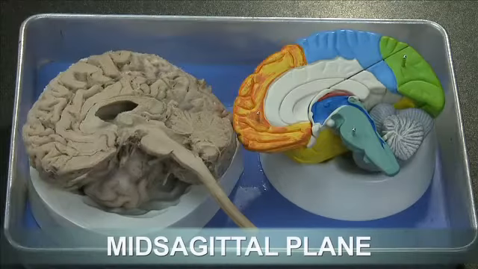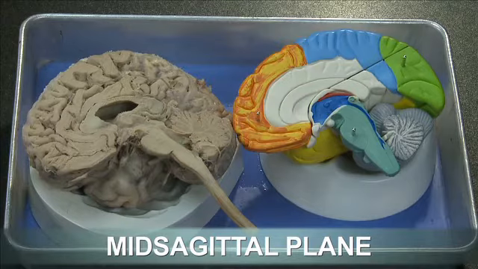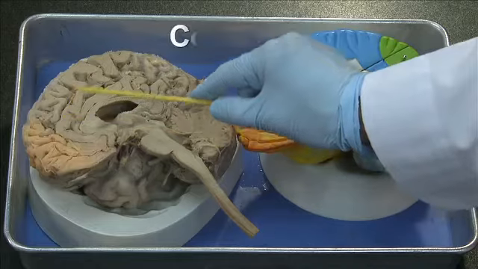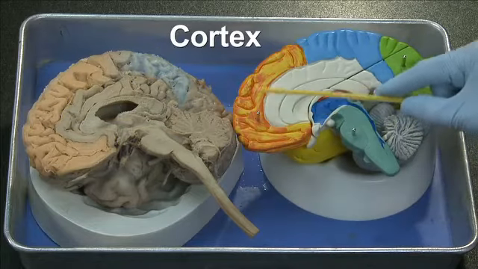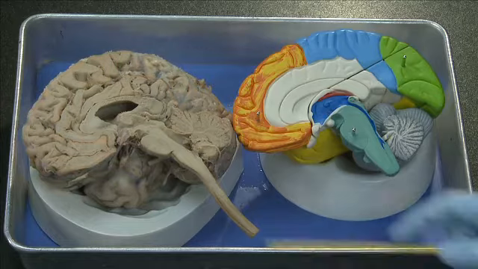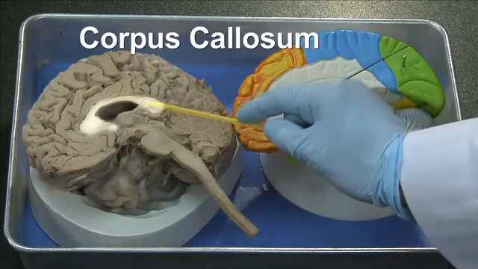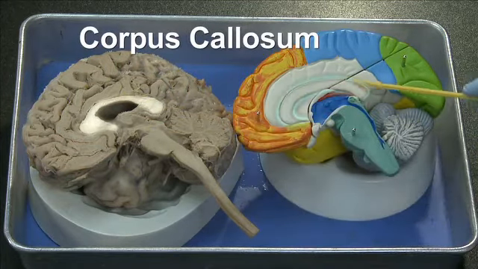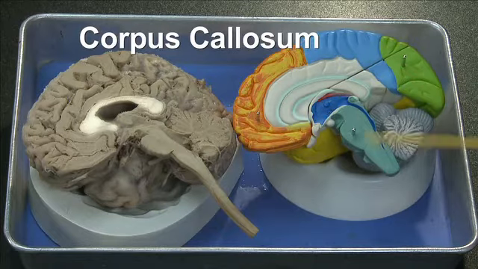This view shows a mid-sagittal section of the real brain and the model. Let's review the structures that we can observe. This is the cortex, which is the gray matter of the brain. This is the corpus callosum, consisting of the axons which connect two parts of the brain.